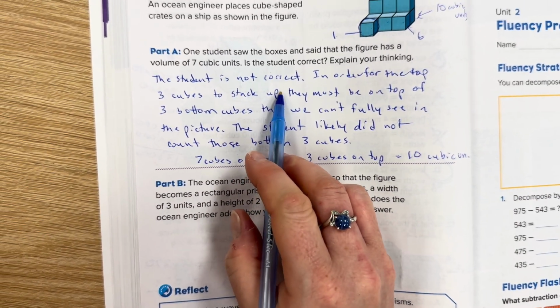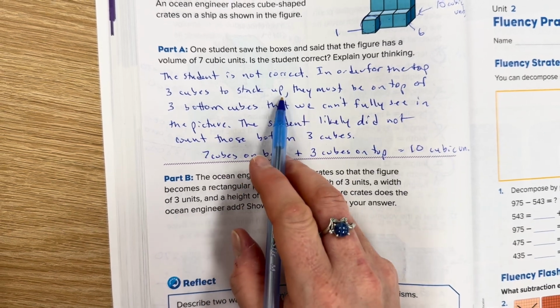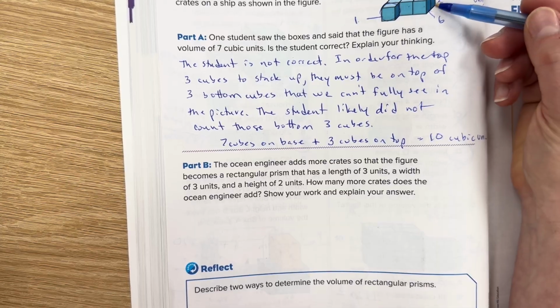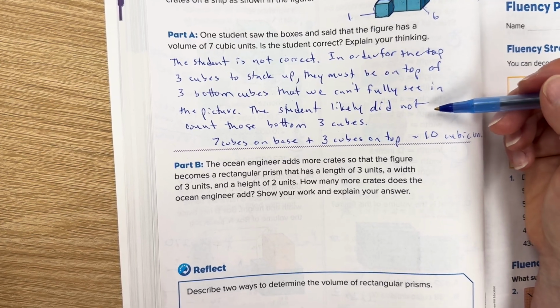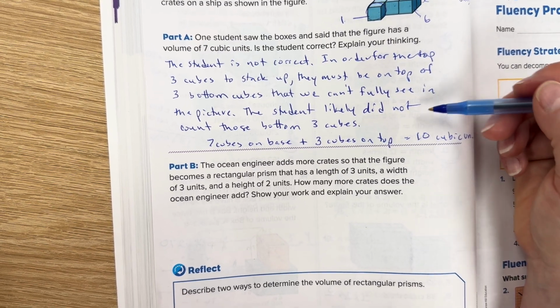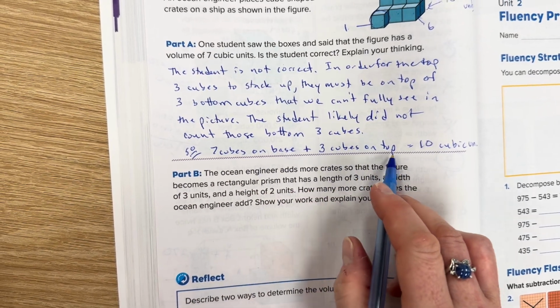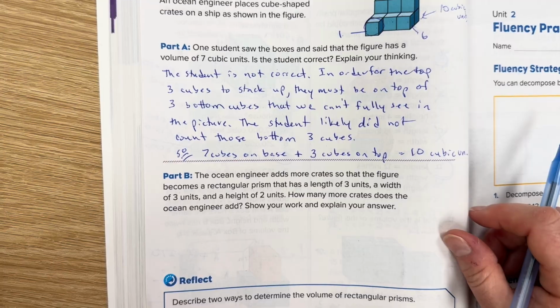So the student is not correct. In order for the top 3 cubes to stack up, they must be on top of 3 bottom cubes that we can't fully see in the picture. The student likely did not count those bottom 3 cubes. So 7 cubes on base plus 3 cubes on top equals 10.